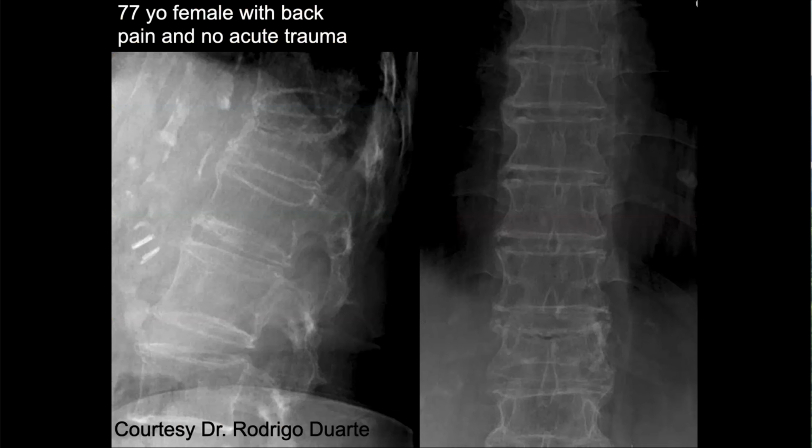Dan. 77-year-old female with back pain and no acute trauma. Radiographs, lateral, AP. That's the lower thoracic region. There's a compression fracture with some superior bone retropulsion, and a lot more images though. Okay, so it looks a little bit like that last one that we saw.